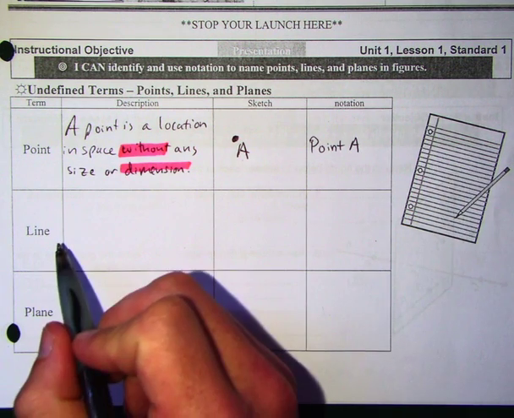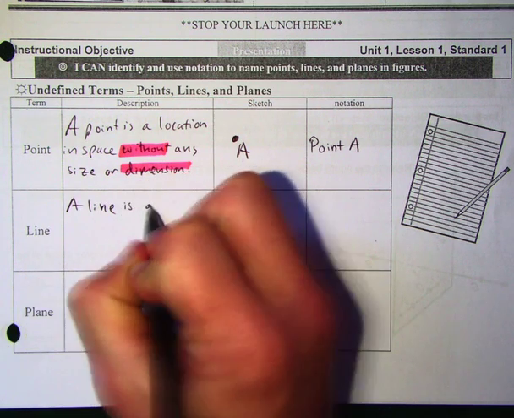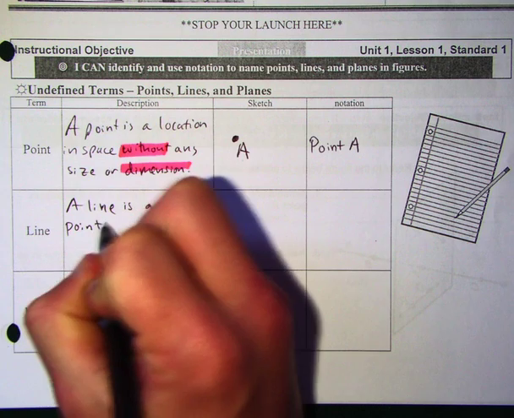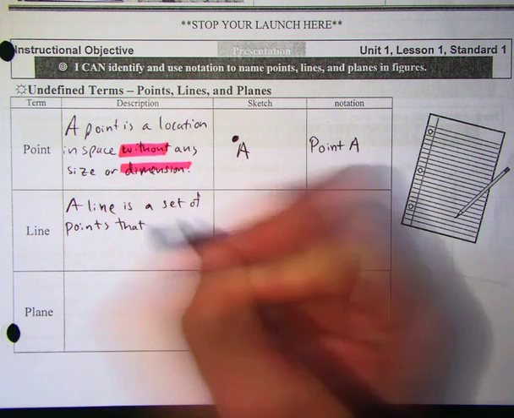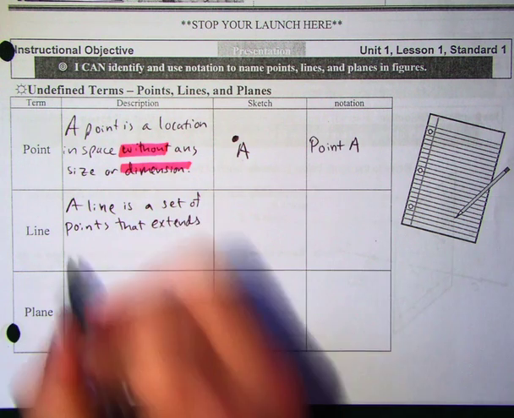Now a line is a set of points, and that set extends in two directions forever.